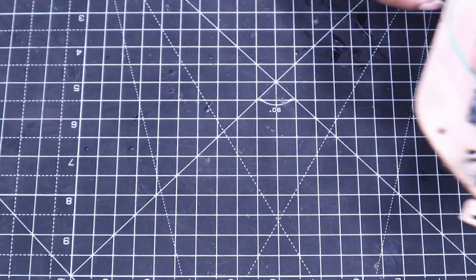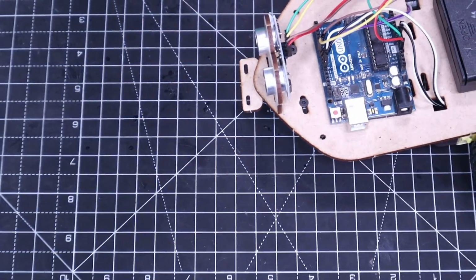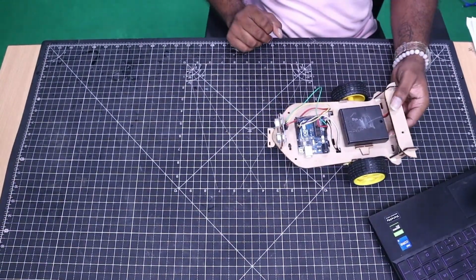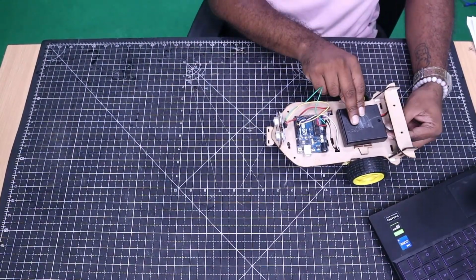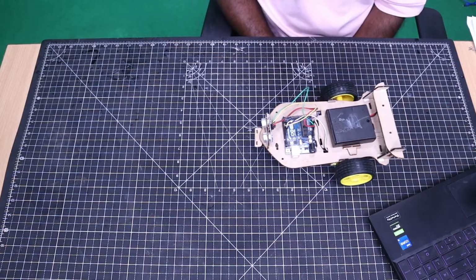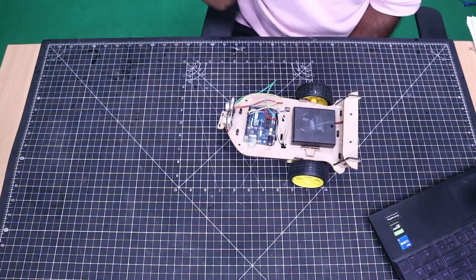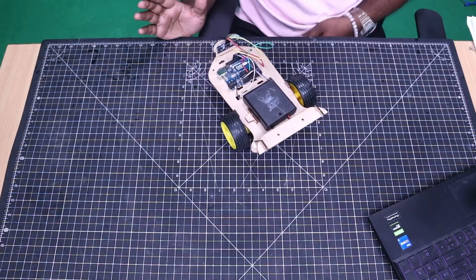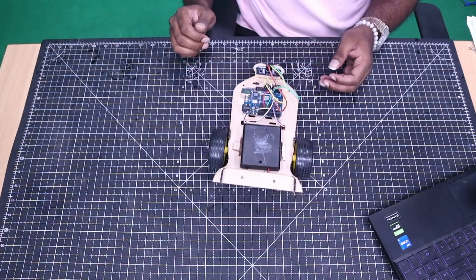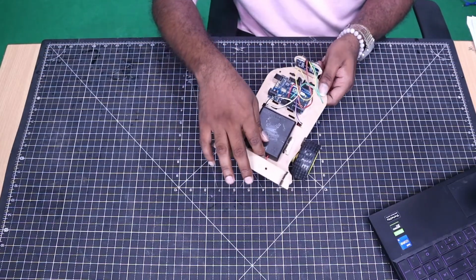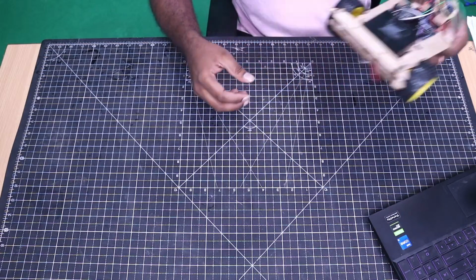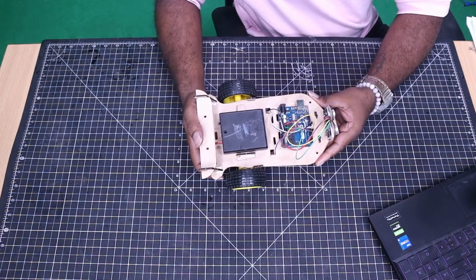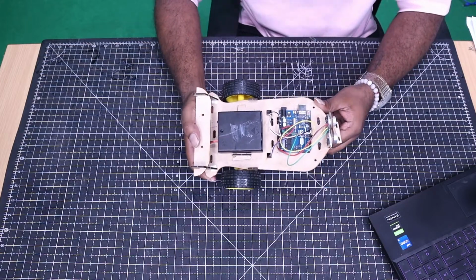You guys can see this, right? Can anybody tell me what it is? I turned it on. There's an ultrasonic sensor. So what is it doing basically? I'll turn it off. What is this doing? It's an obstacle avoider car, correct?